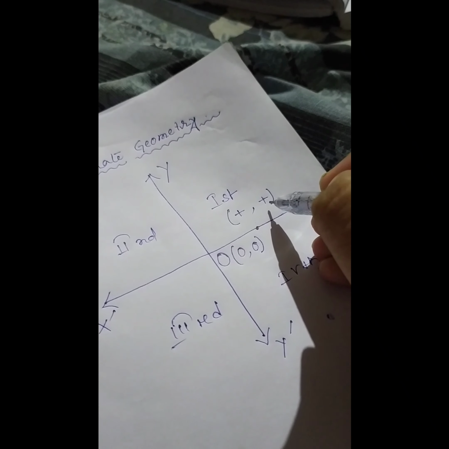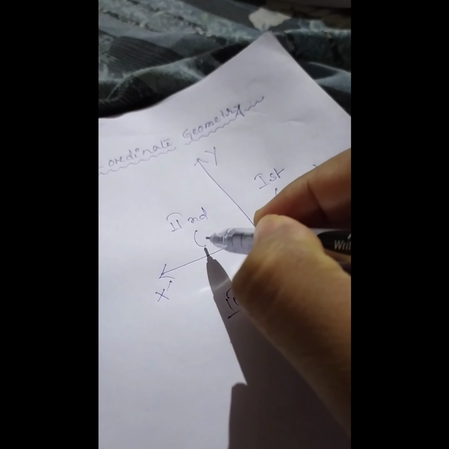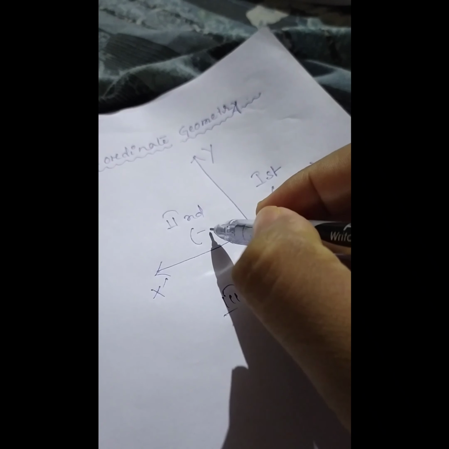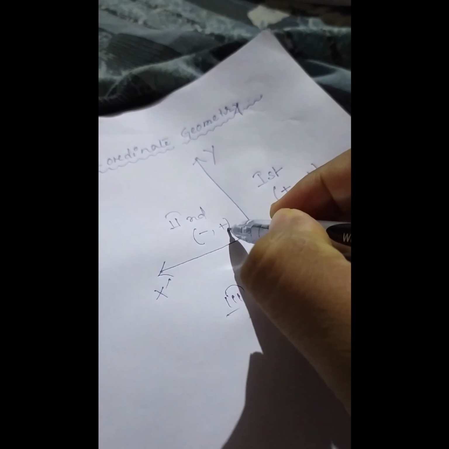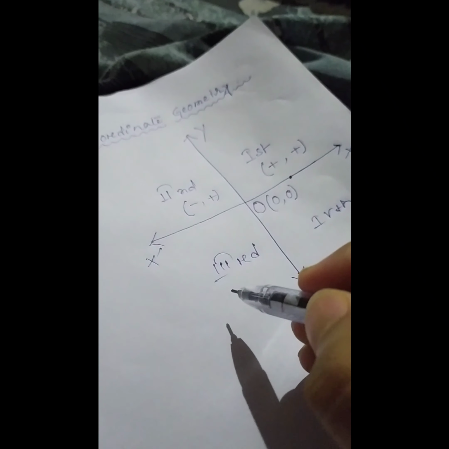The coordinate of any point in the first quadrant is (positive, positive). That means both are positive. The value of x is positive and the value of y is also positive. The coordinate of any point in the second quadrant is (negative, positive). That means the value of x is negative and the value of y is positive.